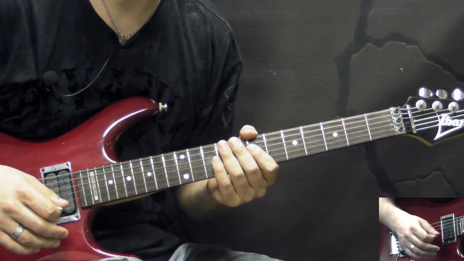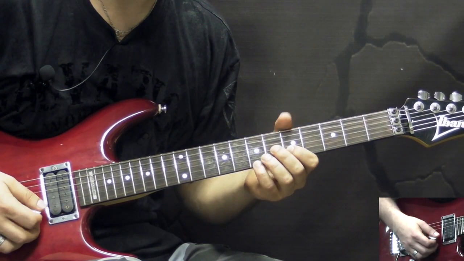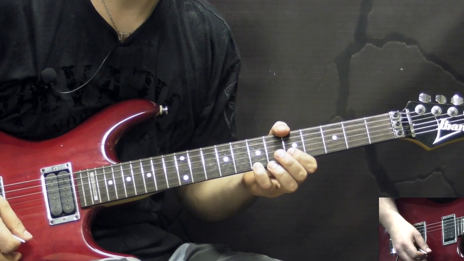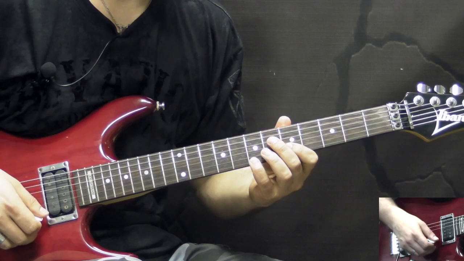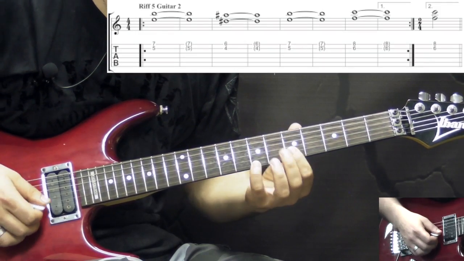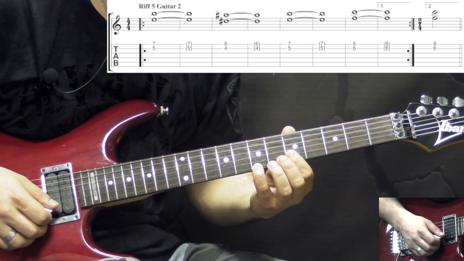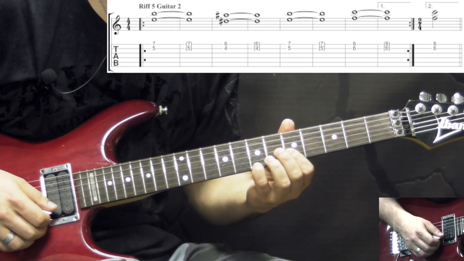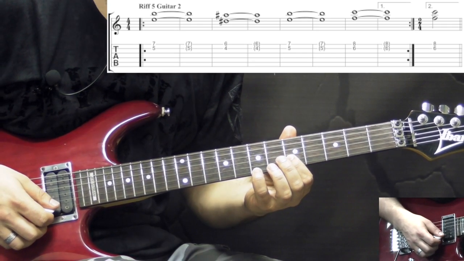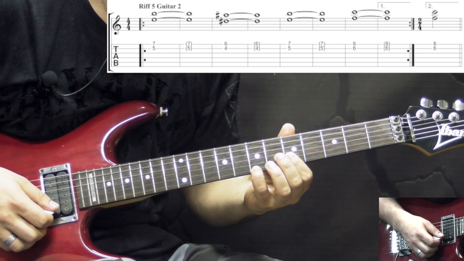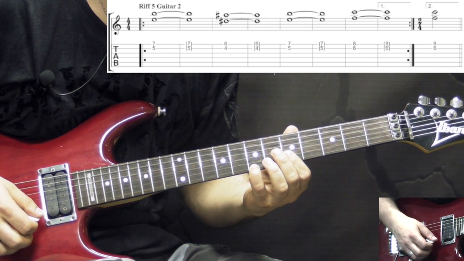But the second guitar is playing just some notes ringing out. And we're going to be playing the double stop here, so the 5th. The first one is going to be on the B string 5th fret, high E 7th fret. And we're going to be staying on each double stop for 2 bars. Okay, so we have 1, 2, 3, 4, 1, 2, 3, 4.